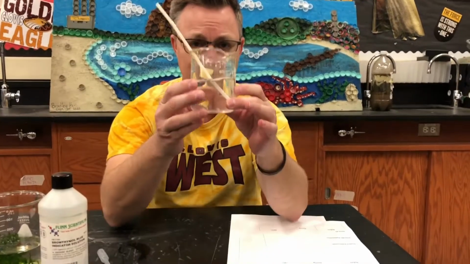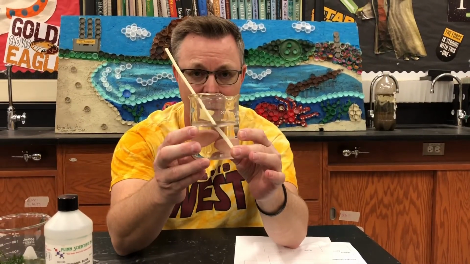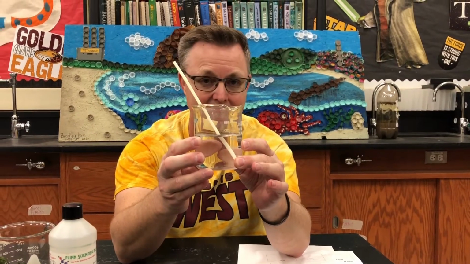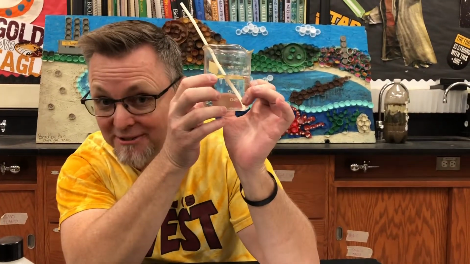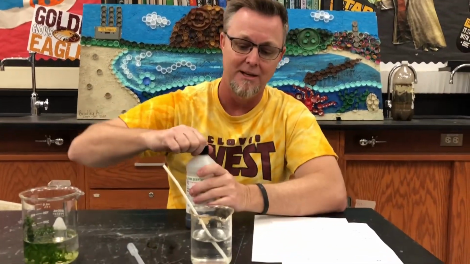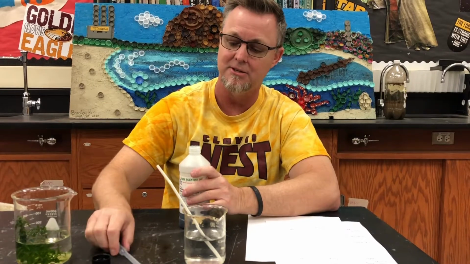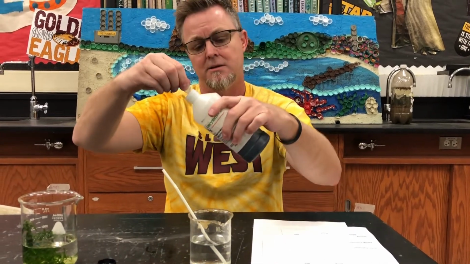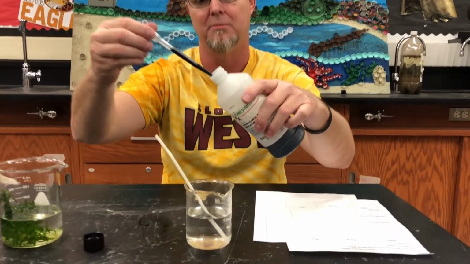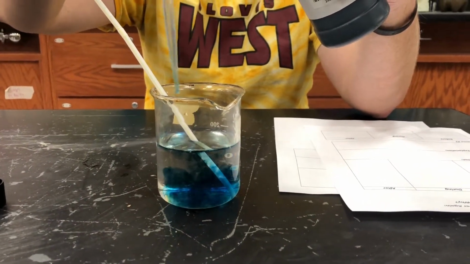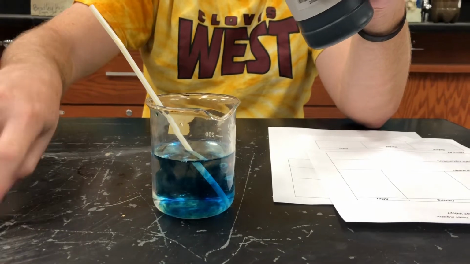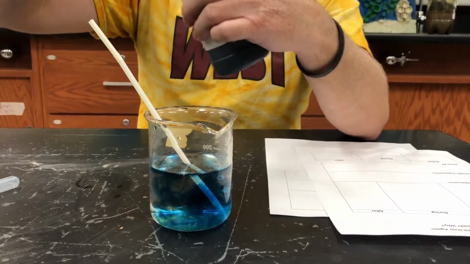All right, as we get ready to rock and roll, I've got a beaker with some water and a straw. I haven't done anything yet, so this is probably your before. Let me put in a little bromothymol blue, and you can draw this. There we go. We're going to make this a pretty blue color. Neat! It doesn't matter how much we put in because I just want it to turn blue.